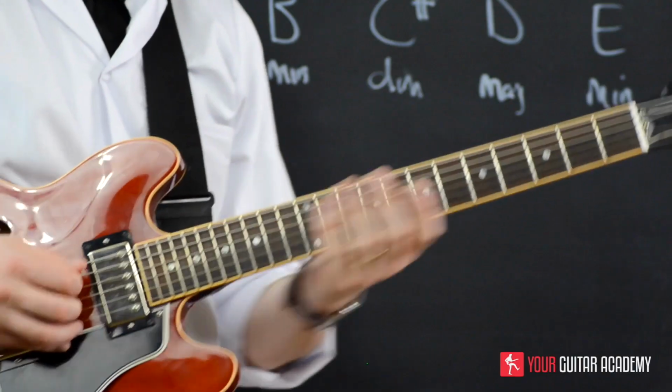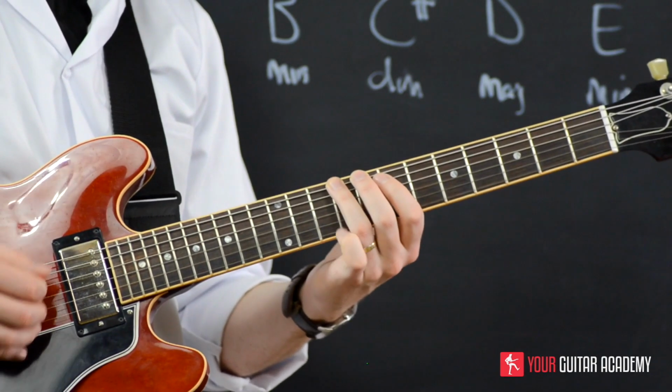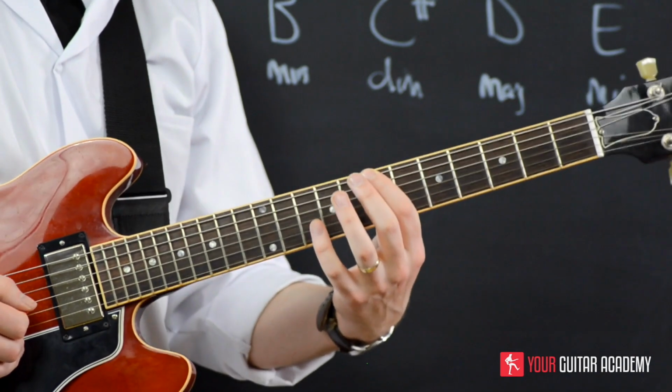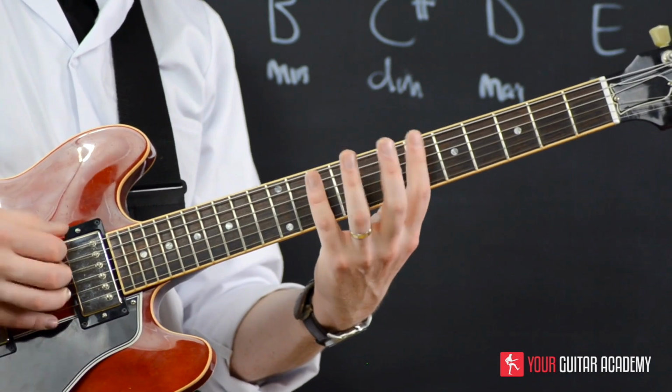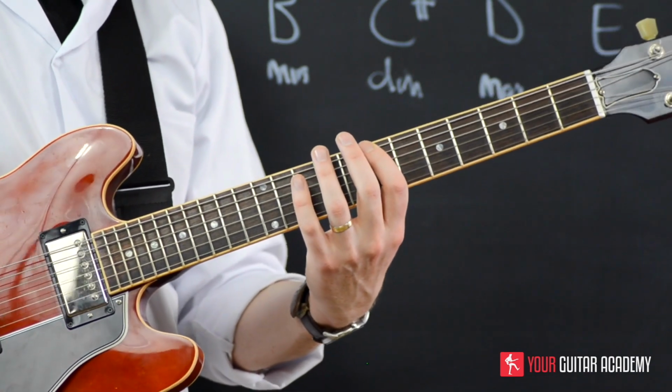So let's have a look at it again. So we're on the D, and we're going down 1 semitone to the C sharp, and 2 more semitones, so 2 more frets to the B. So the difference between the relative minor on a guitar is just that. How cool is that? It's so easy, isn't it?